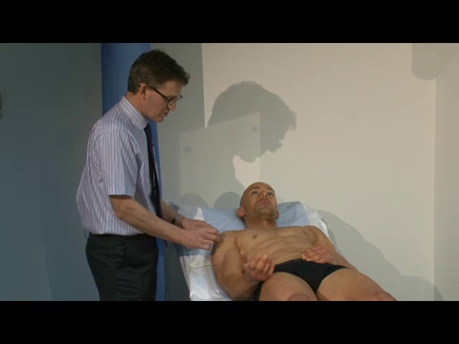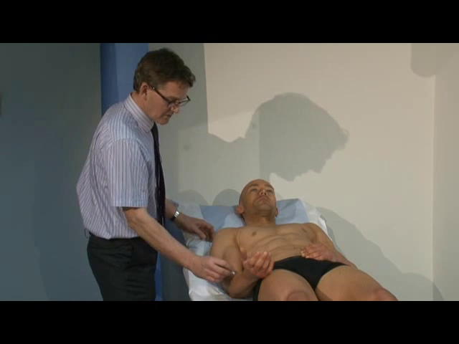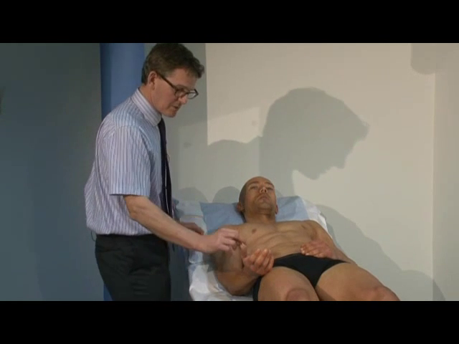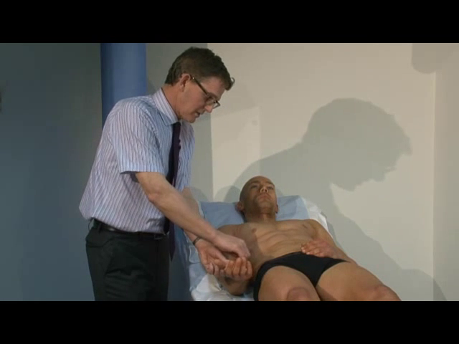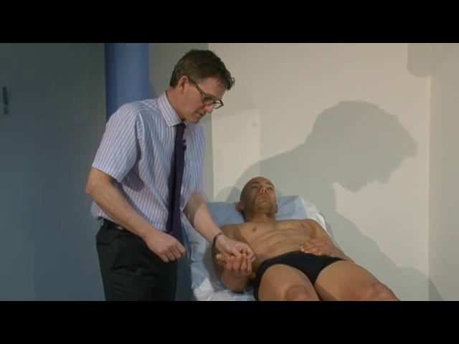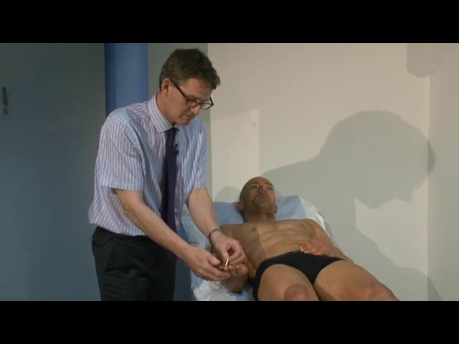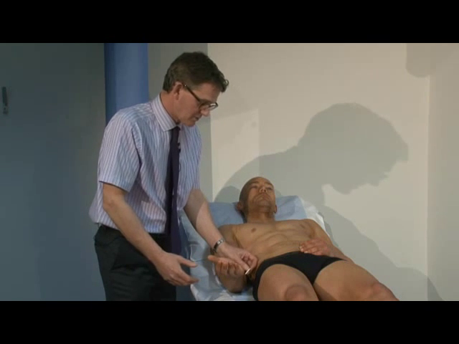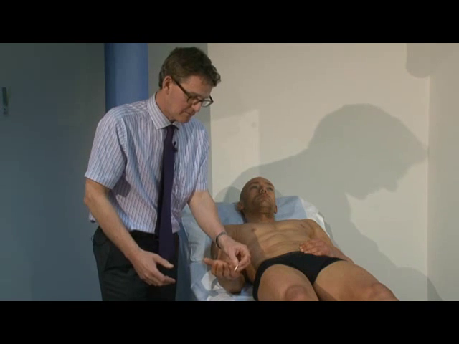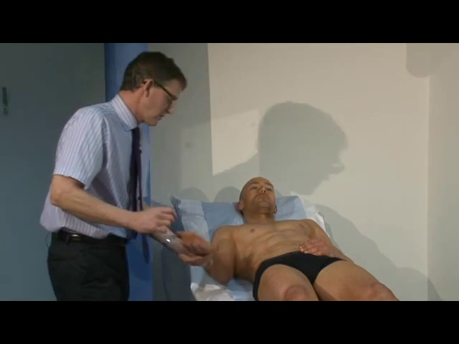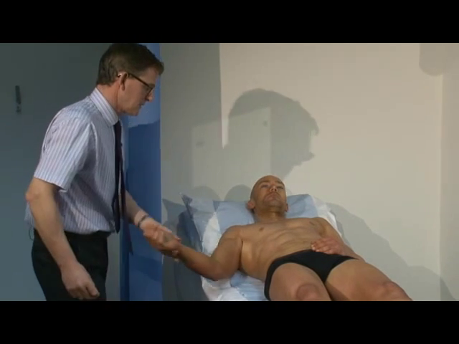Do you feel that sharp? Yeah. C5. Yeah. C6. Yeah. And C6, remember, comes down onto the thumb. Yeah. C7 is the ventral aspect of the forearm, coming down onto the middle finger. Yeah. C8, which is the medial aspect of the forearm, coming down onto the little finger, and coming up into T1, which is up in the axilla.